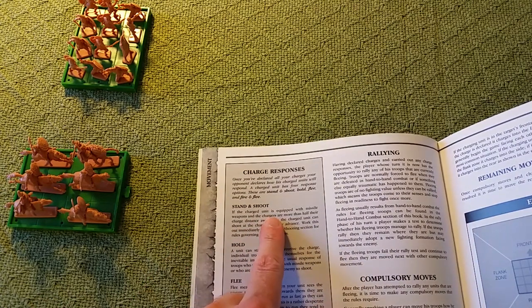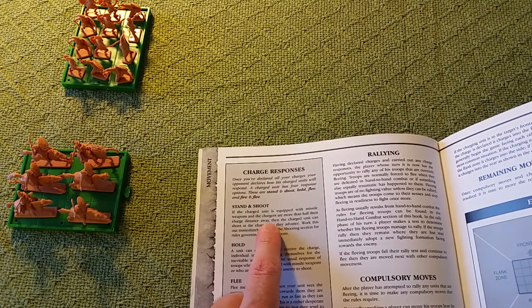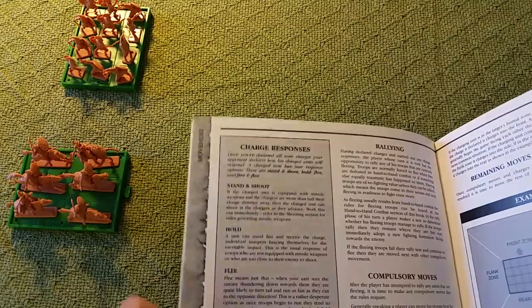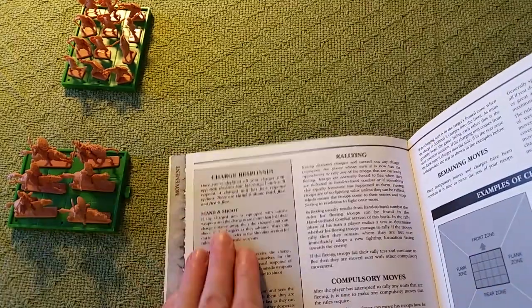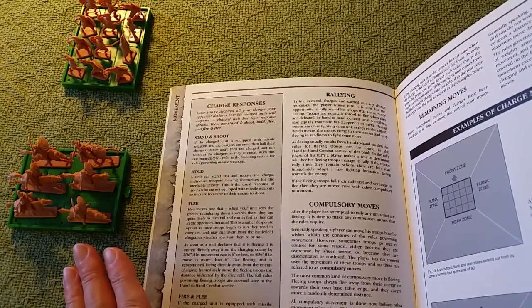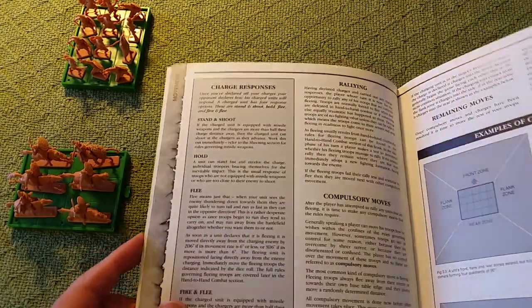If the charged unit is equipped with missile weapons and the chargers are more than half their charge distance away, yeah, they're way beyond that, then the charged unit can shoot at the chargers as they advance. Work this out immediately. Refer to the shooting section for rules governing missile weapons. So we know the Mardian archers are going to stand and shoot. We know that the Greek cavalry are going to fall short. So then what?